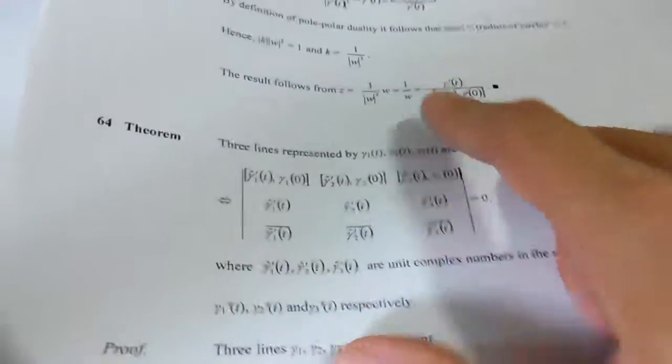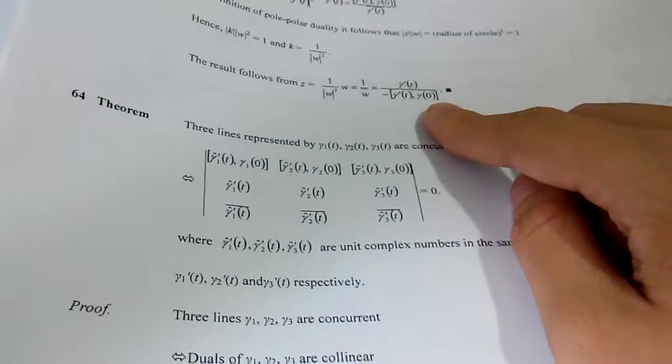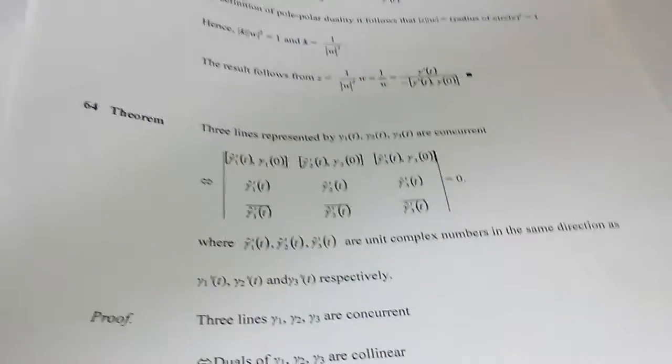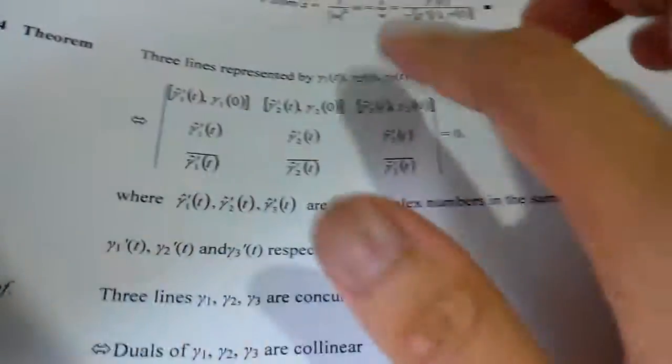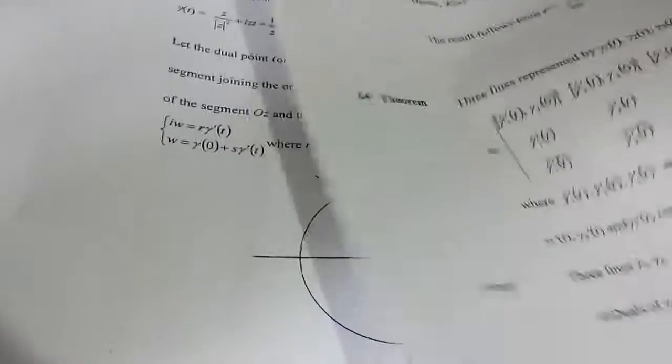So if I want to find out the necessary and sufficient condition for the concurrence of the three lines, then basically I want to find the collinearity of their poles. So if I'm given the 3 lines, then they are concurrent precisely when their poles, which can be given by a similar formula as this if we number the gammas, and using the determinant equation here, the determinant of the 3 points will be equal to 0. So here's the proof. The lines are concurrent precisely when the duals are collinear.